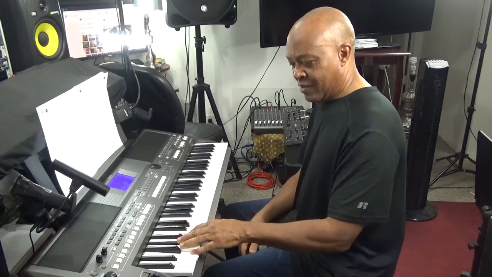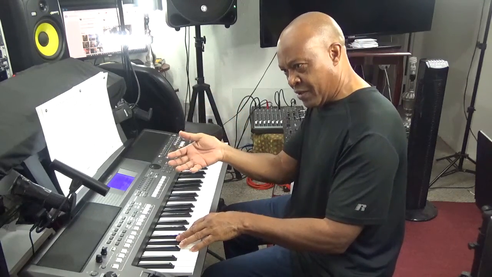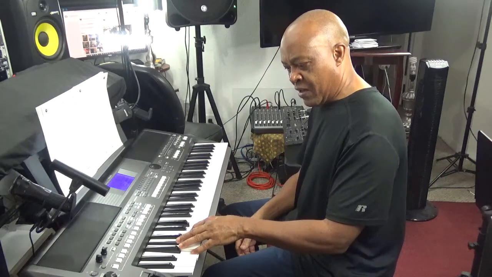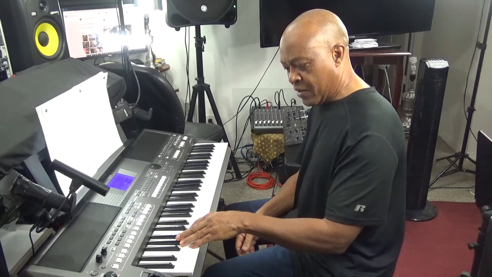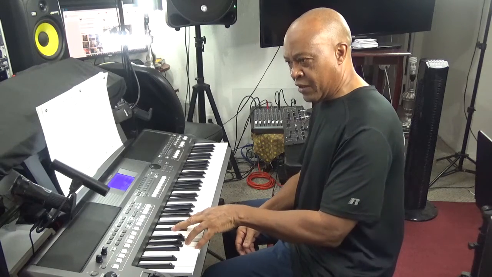They use the A flat diminished 7th, which is a G sharp diminished 7, and then they play the G minor 7.